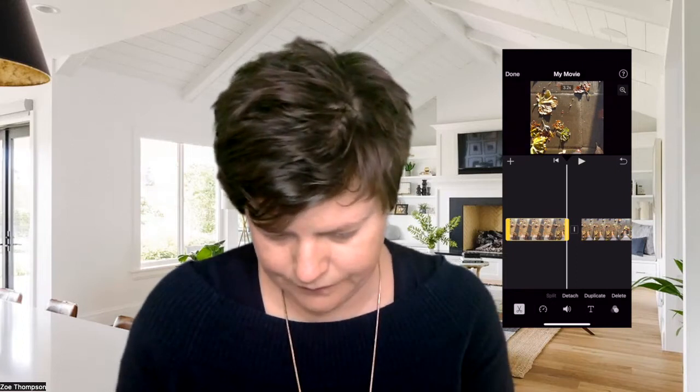So let's split that off as well. That's going to be too short. Just going to split it again. That's probably long enough. So split the clip down to whatever size you want it.